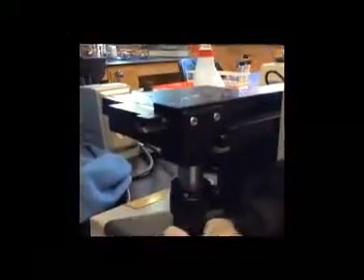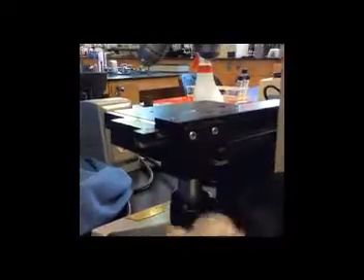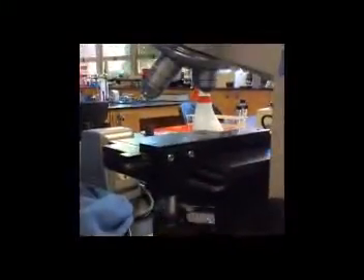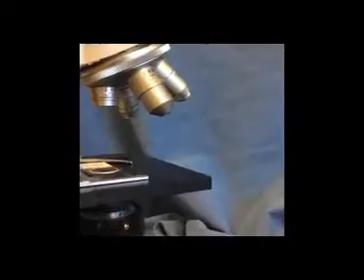So here we have the mechanical stage adjustment knobs, and we can see that by moving the lower knob, it moves my slide from right to left, and by moving the upper knob, it moves the slide forwards and backwards. So again, I want to use those mechanical stage adjustment knobs to get my specimen centered over the hole in the stage. So let's see if I've accomplished that. Okay, looks like I've got it centered. That's good.